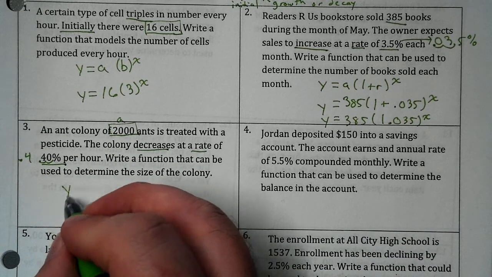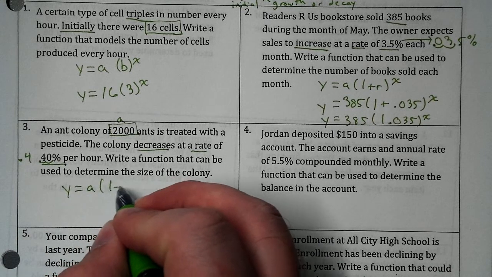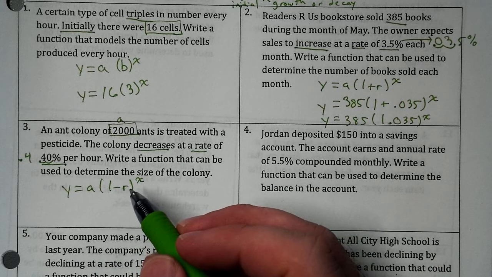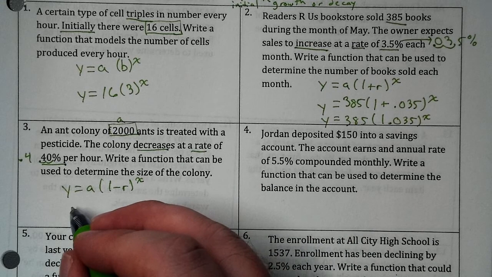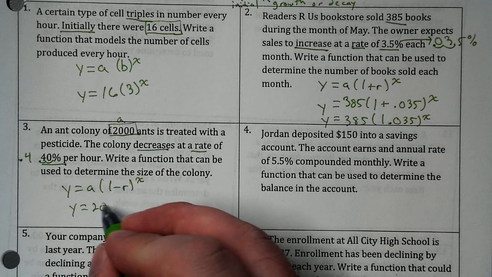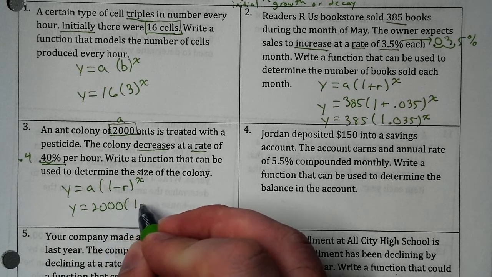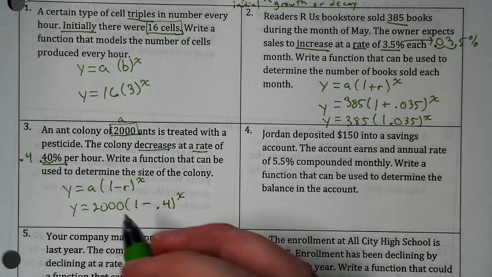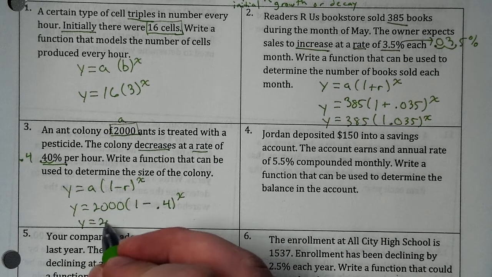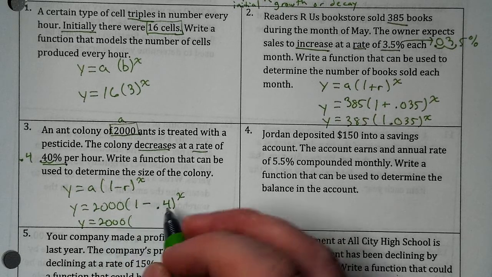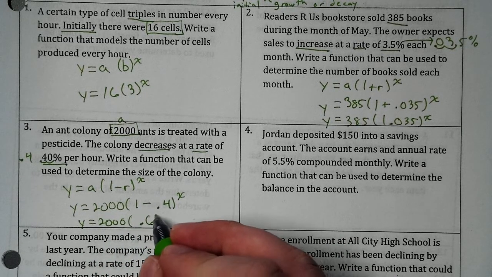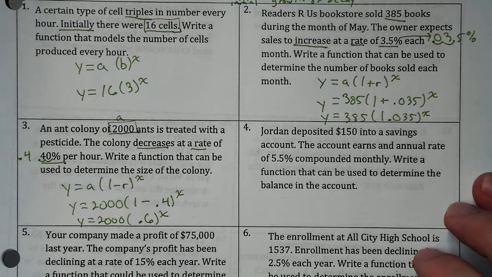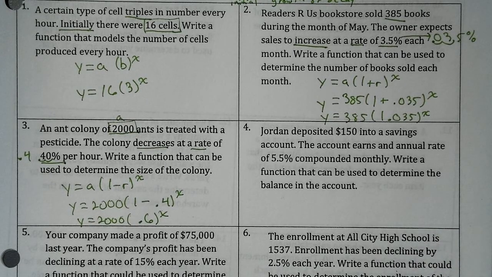So we get y equals a times 1 minus r to the x. That is because this is a decrease. It's a decay. So now let's plug in what we know. y equals 2,000 times 1 minus 0.4 to the x. Now we can simplify this. So y equals 2,000 times, and 1 minus 0.4 is going to be 0.6. That is basically what we're doing. We're reading, we're writing the problems.